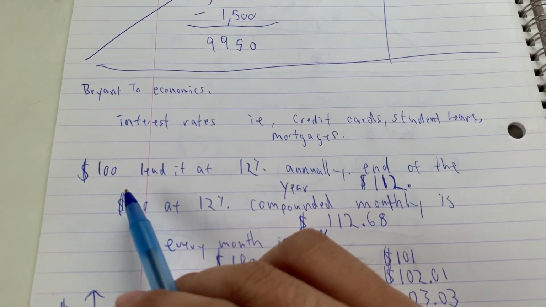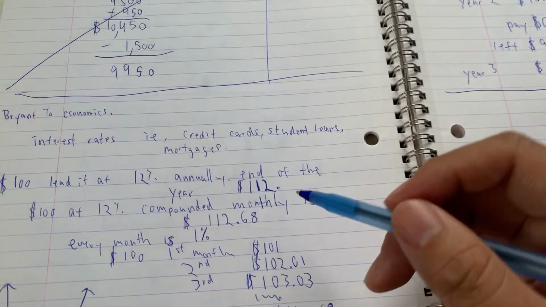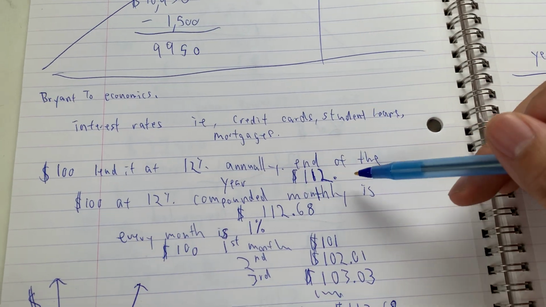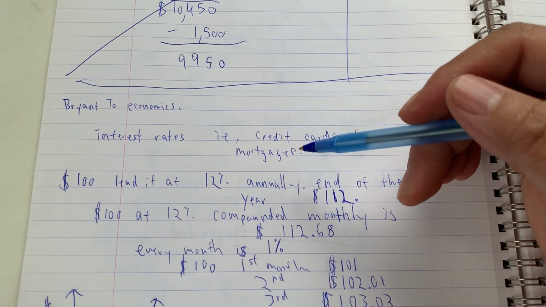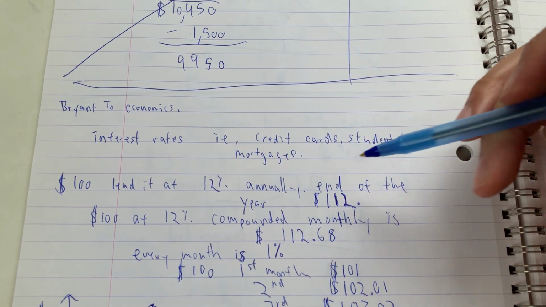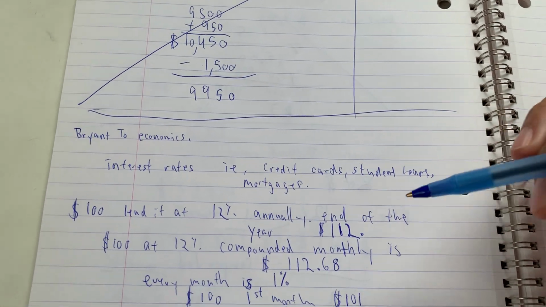So if you lend $100 at 12% annually, at the end, if it's compounded annually, you'll get $112. So you put money in the bank, and in some magical place that gives you 12% interest, at the end of it, you'll get $112. And then it compounds.